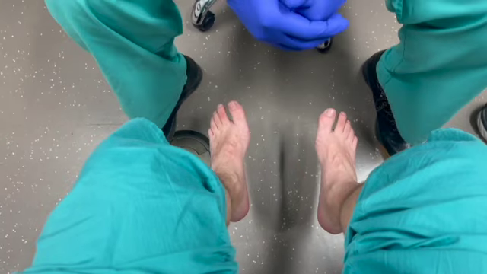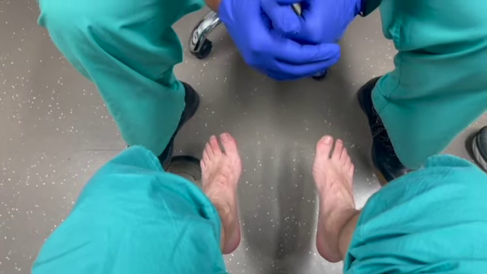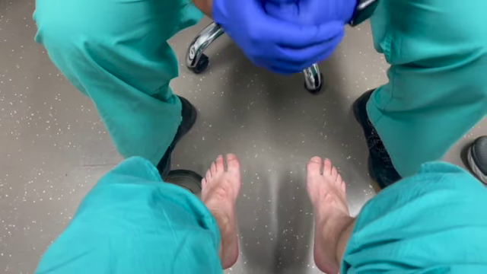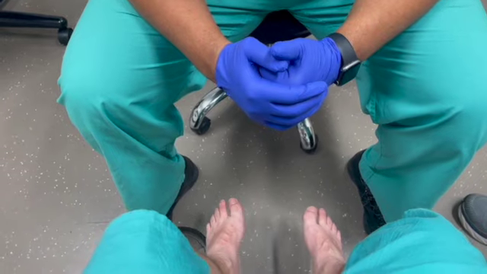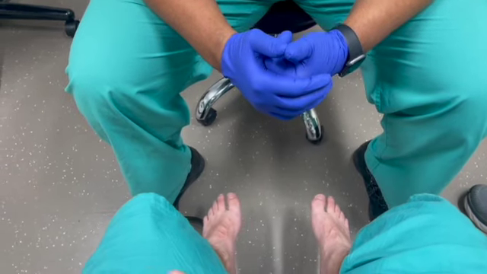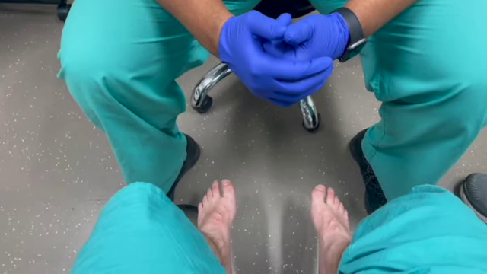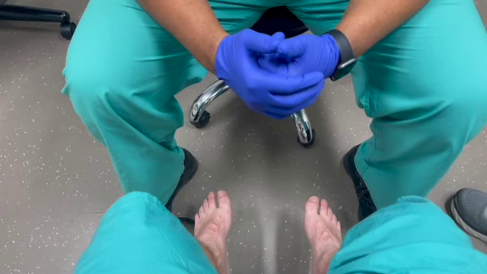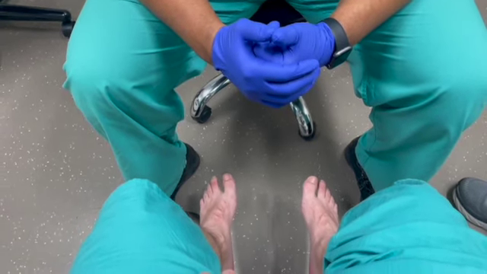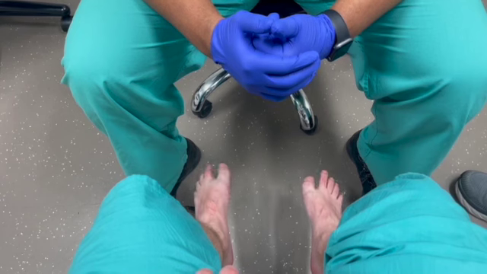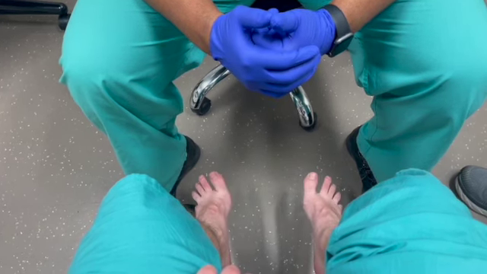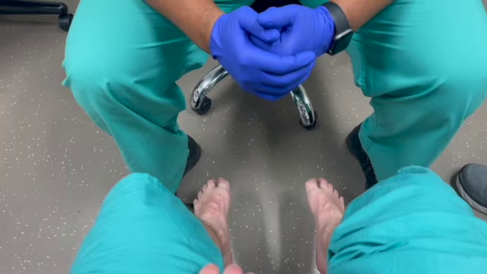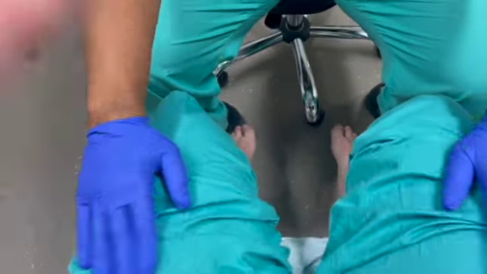For the sensory exam, you're going to want to compare each side with light touch. You will ask the patient if they can feel it, and if it's the same or different on each side. You're looking for either diminished sensation or increased sensation. At times, patients may experience hyperesthesia or allodynia to light touch, uncharacteristic pain or sensation for the amount of force in your touch. We start with L2.